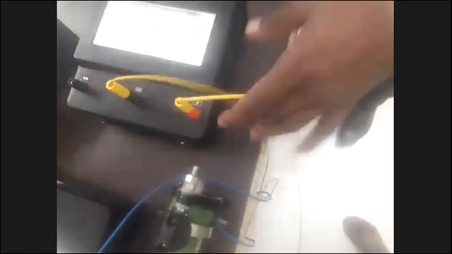Okay, one voltmeter can be connected to measure the armature voltage. To measure the supply voltage, एक voltmeter पाहिजे आपल्याला measurement.